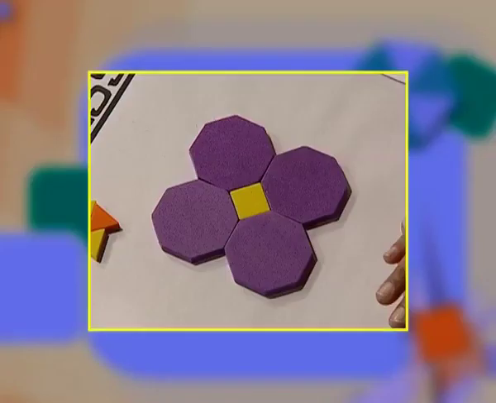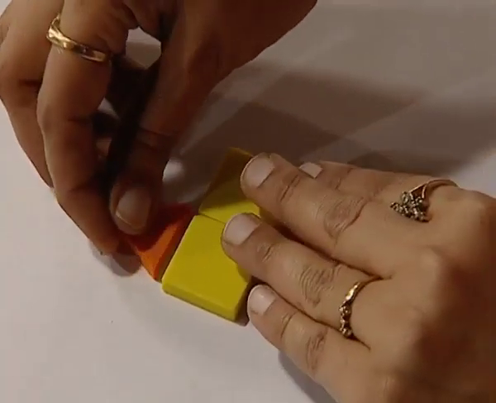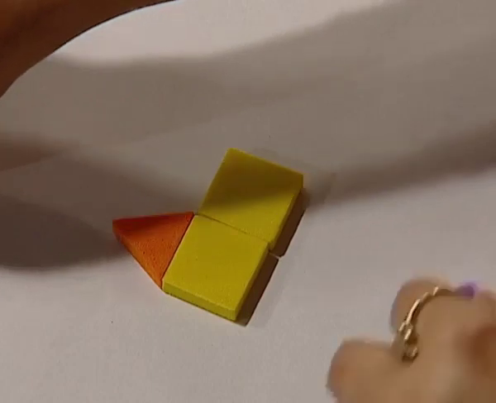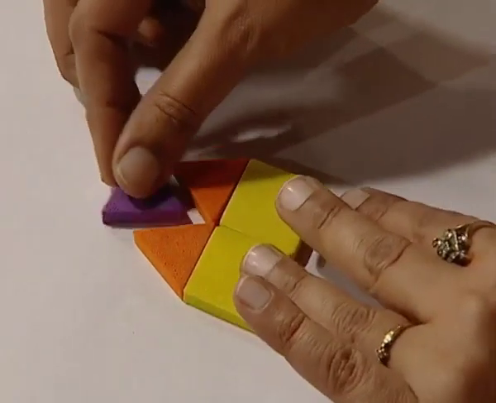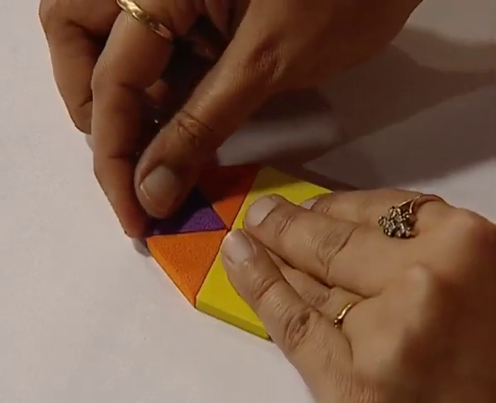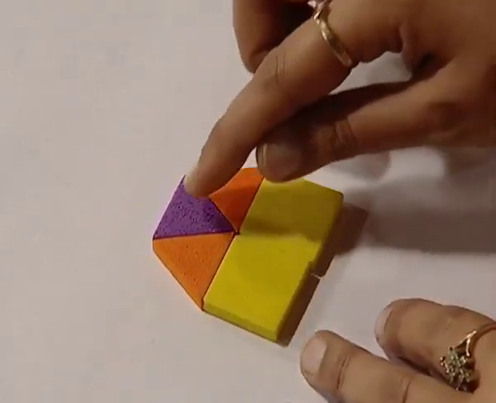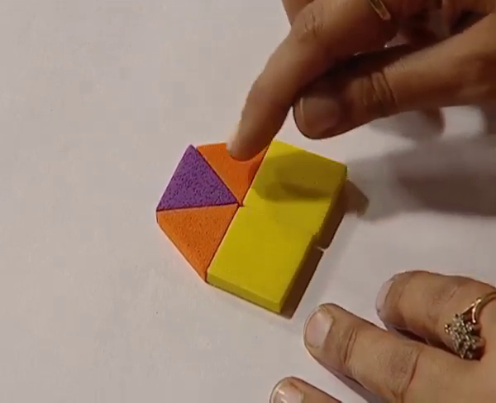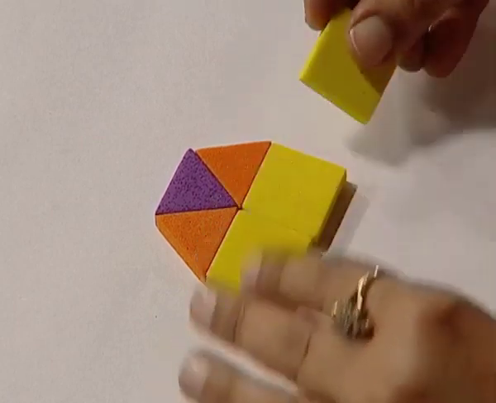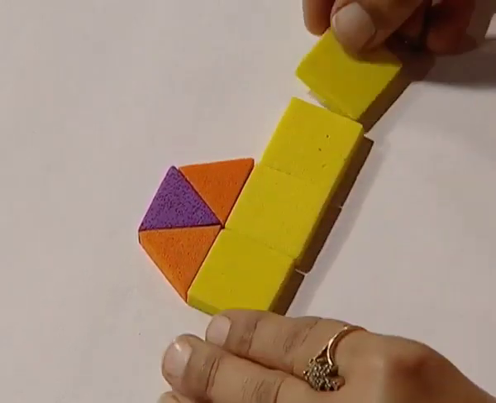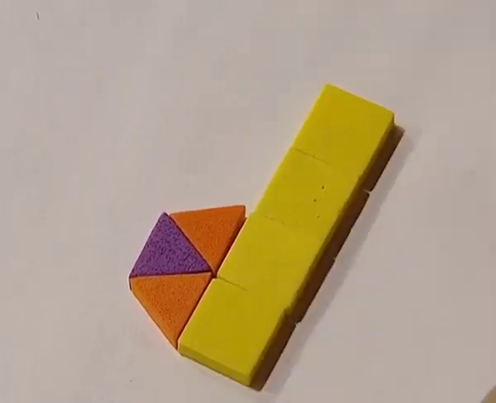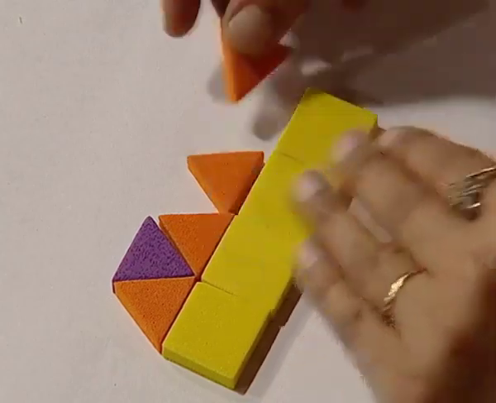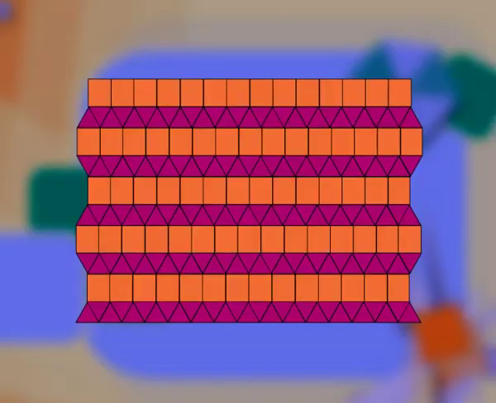Let us now look at a combination of squares and triangles. So, if I place 2 squares and I place 3 triangles like this, again I have a combination of polygons filling up the space around this point completely, and a pattern which can go on repeating itself to form a beautiful tessellation.